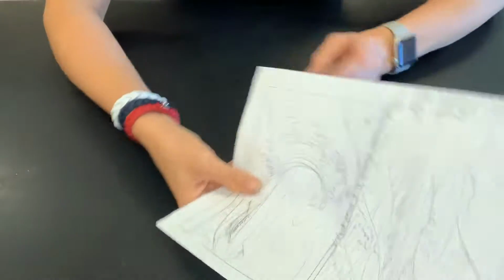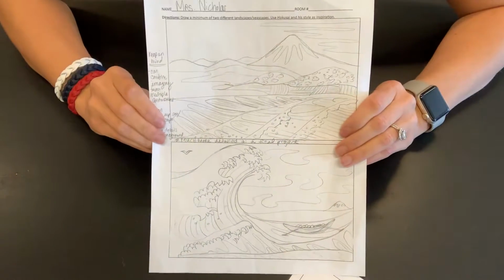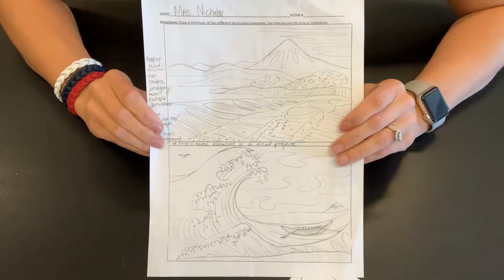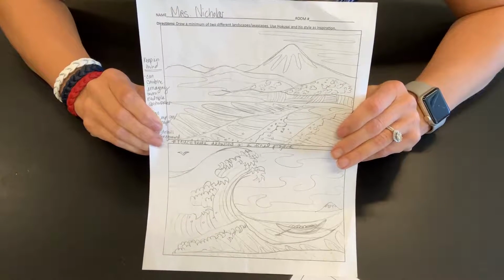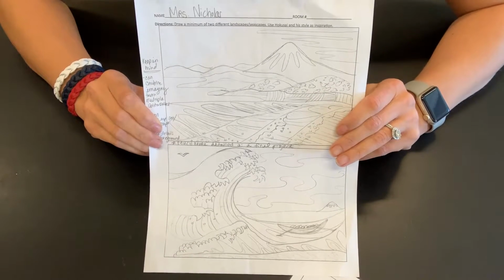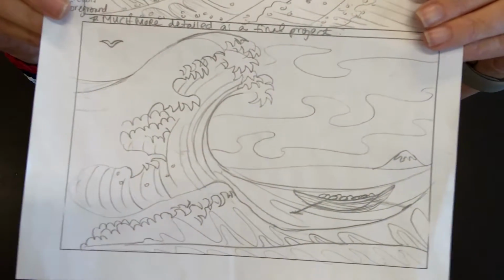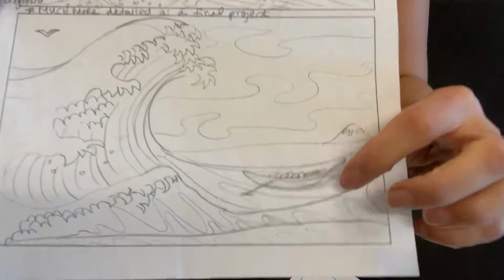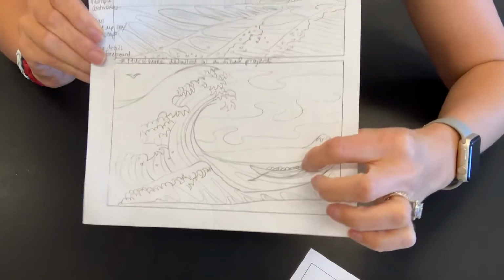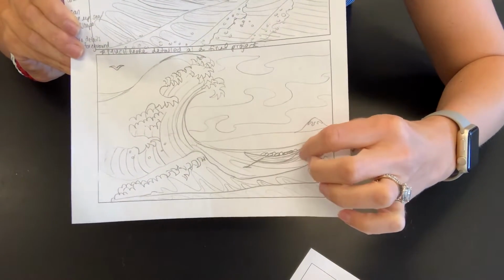So I went ahead and already completed my sketches, okay? So I have 2. Again, if you want to do more than that, go for it, but by the end of class today, I should see at least 1 completed, if not 2 completed sketches, okay? You can tell on this one, I was very much so inspired by the Great Wave, and maybe yours are too.